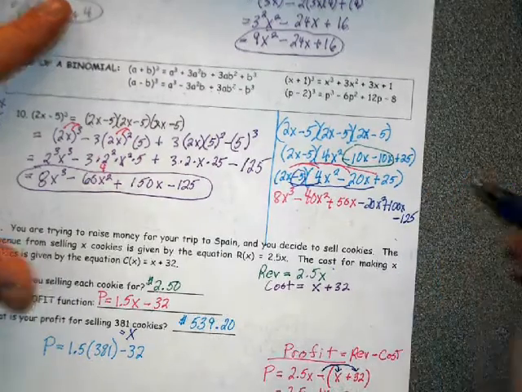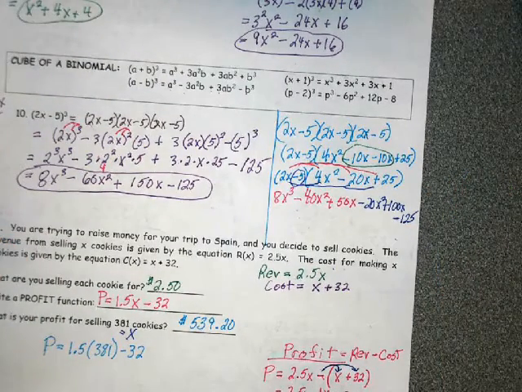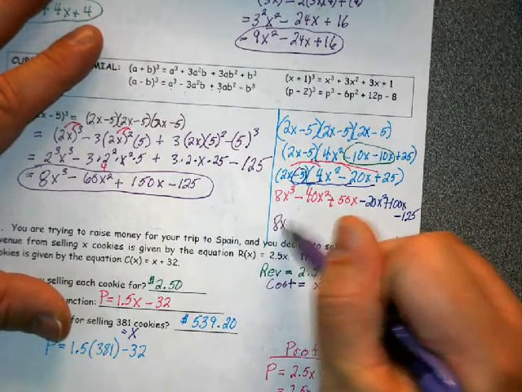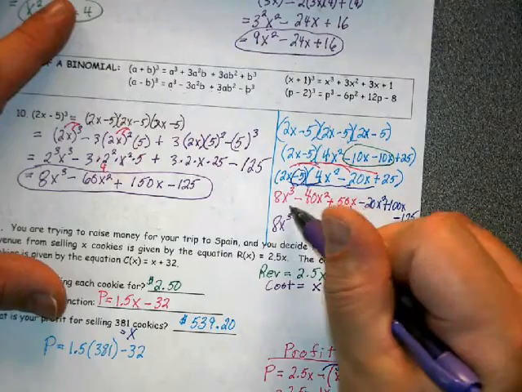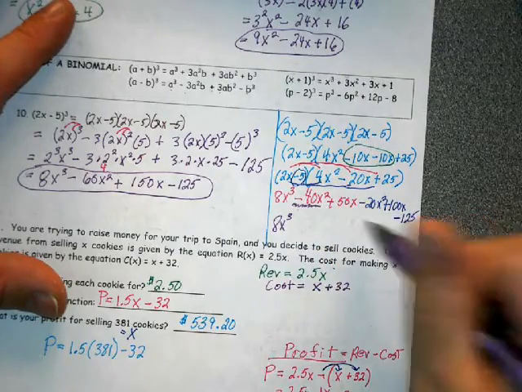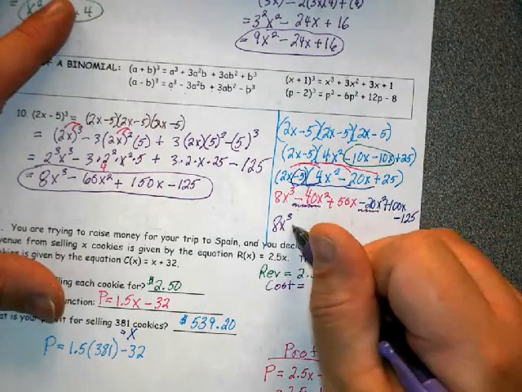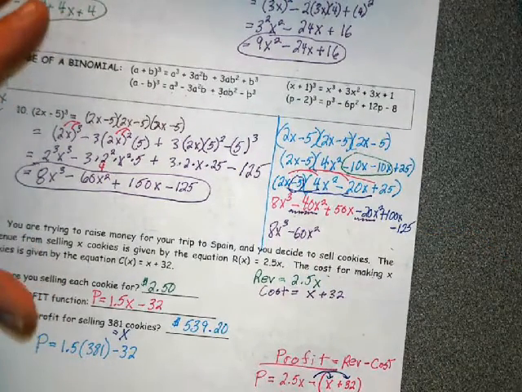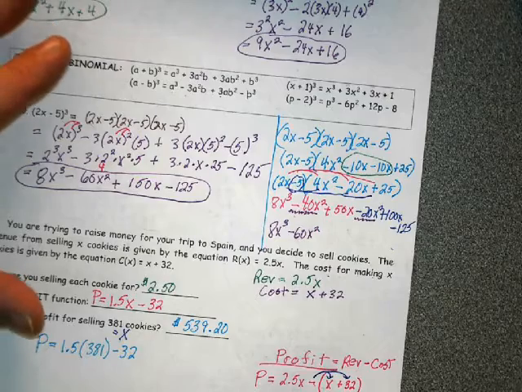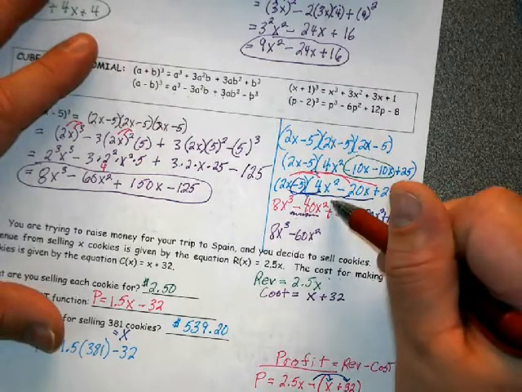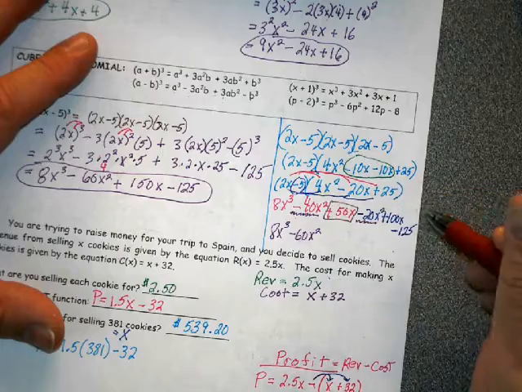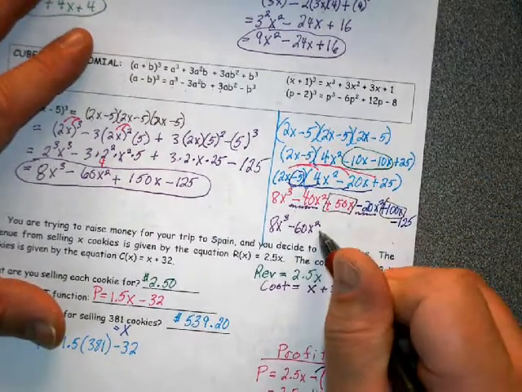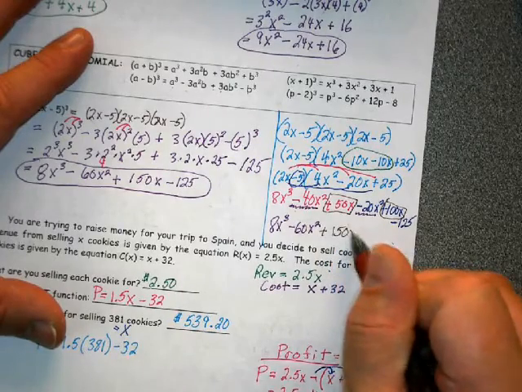And then combine like terms. We only have the 8x cubed. Here's a negative 40x squared, and a negative 20x squared is a negative 60x squared. What else we got? 50x and the 100x, right? So that's plus 150x. And then minus 125. Look at that. Got the same answer.